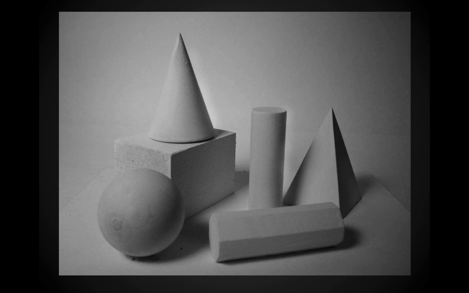So those are the basics of shading. We're looking for highlight, form shadow, cast shadow.